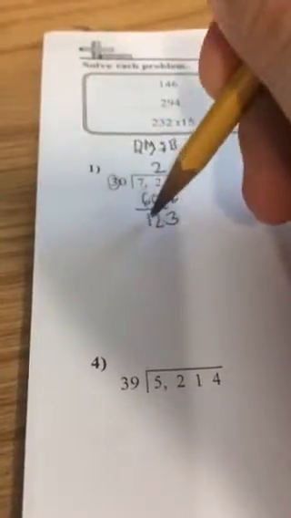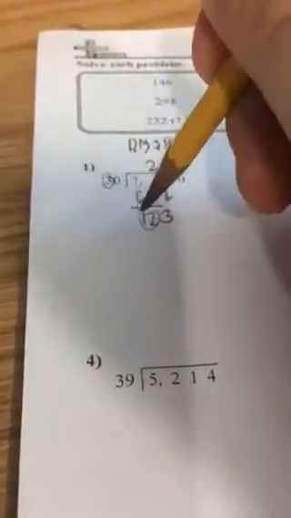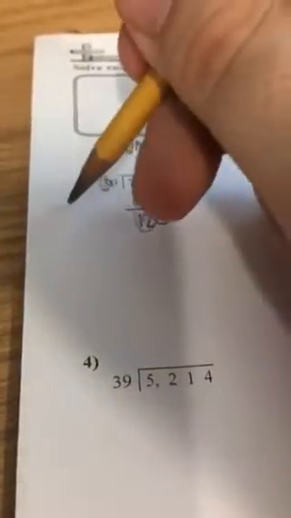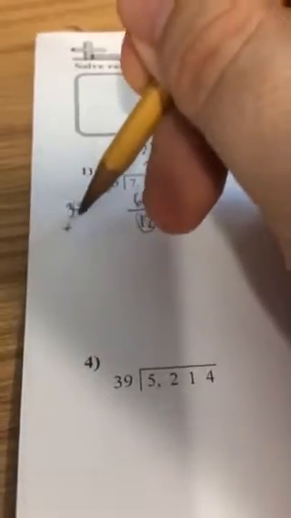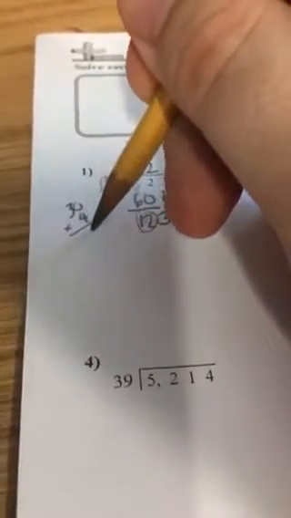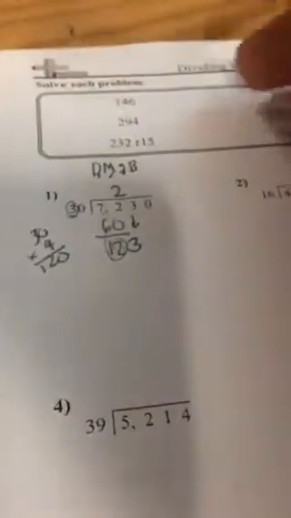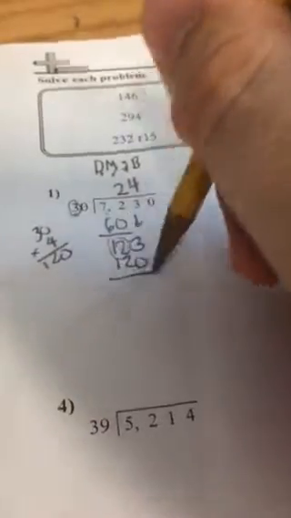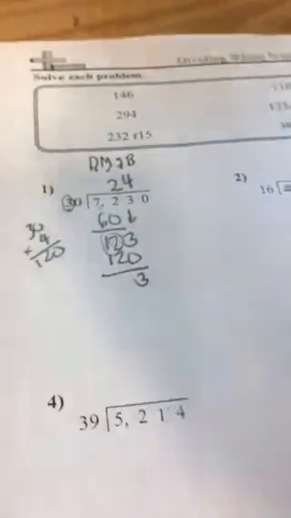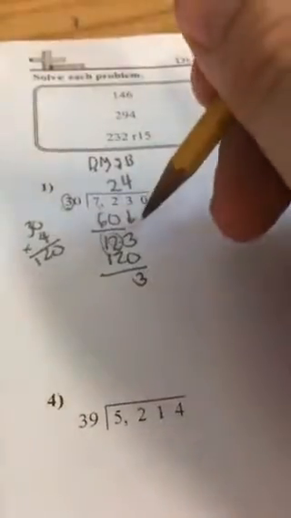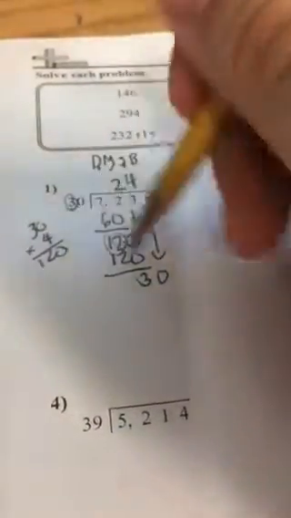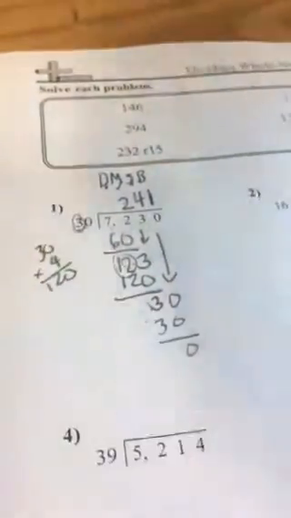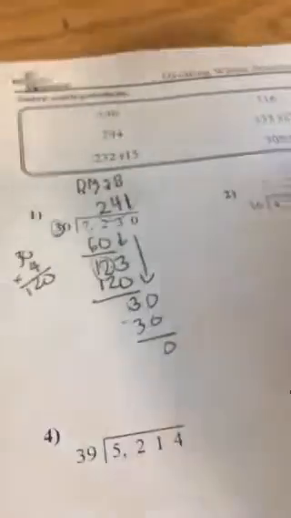One of the things we did in class is look at the first 2 numbers. So we have a 3 and a 12. So thinking about that, 3 and 12, it's about 4. So on the side, I'm going to take 30 times 4 and work out that problem, and I get 120. So I'm going to put my 4 up top, put my 120 under the 123, subtract, and I get a 3. I'm going to bring down my 0. 30 goes into 30 one time. I subtract, and I get 0. So my first answer is 241.